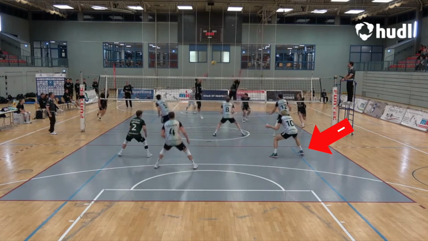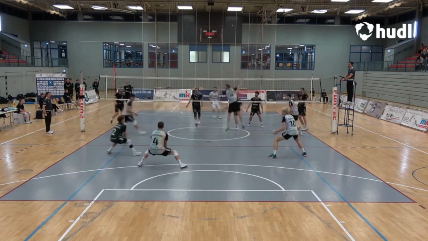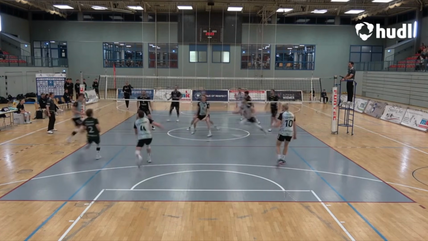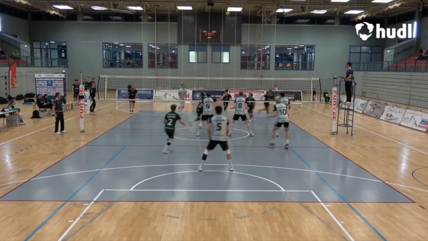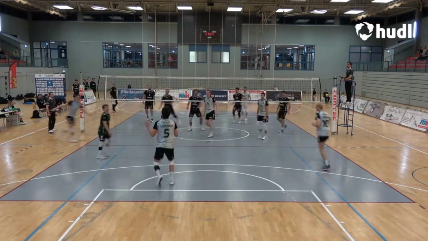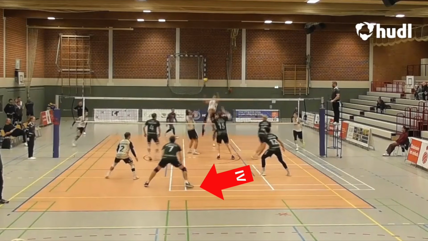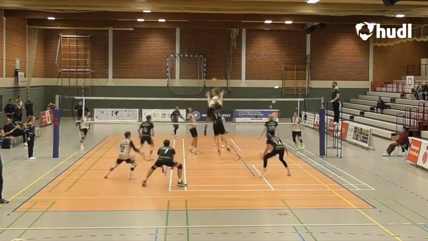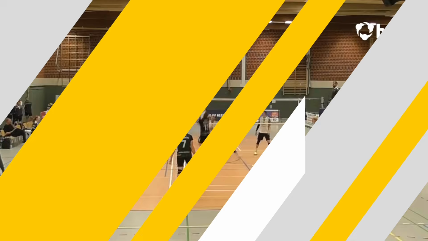And then position 1, 6 and 5 have to decide, depending on the middle blocker, where to position on the court. Position 1 and 5 usually take away the angles, and position 6 sometimes has a specification from the coach, from me, but mostly decides for themselves to go for the zone which the middle blocker is not covering. It is very important that position 6 is not hiding behind the block, but taking a space to defend the court at about 6 meters.